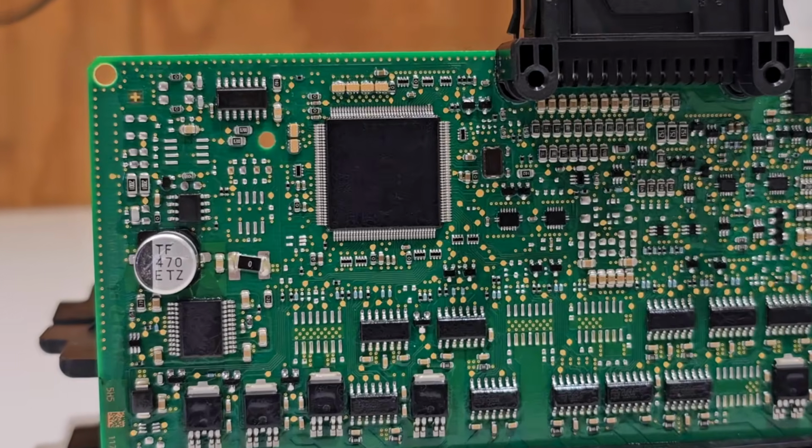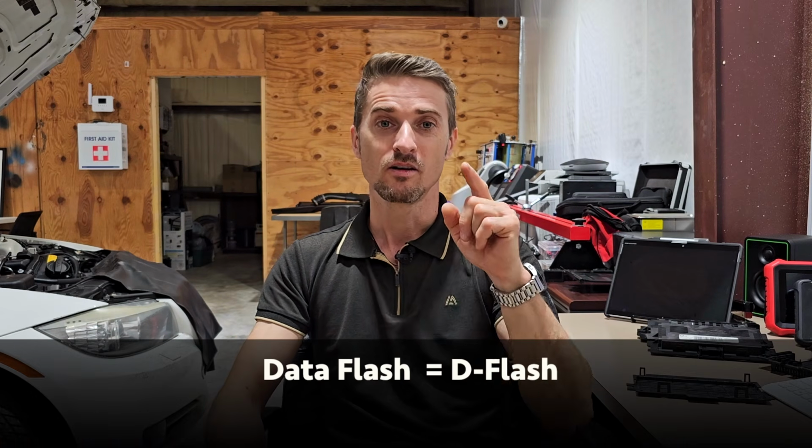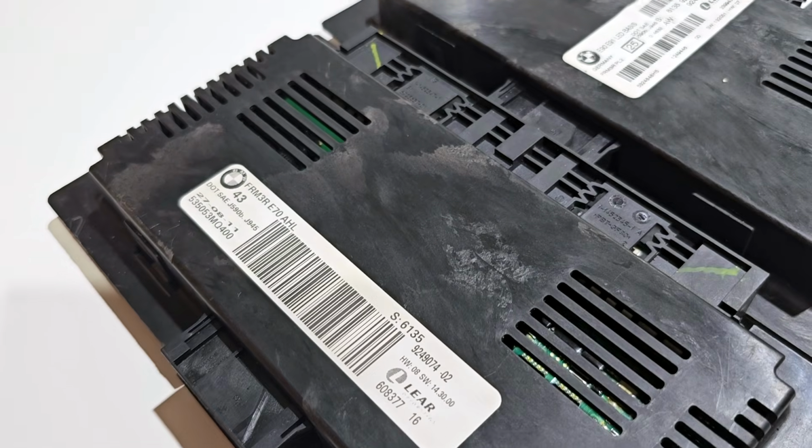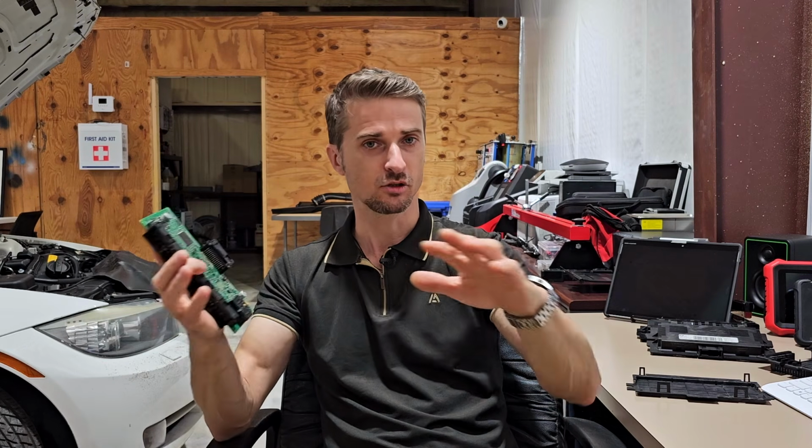With that out of the way, now let's go inside of this processor. The entire issue starts from a structural layout called emulated EEPROM, the triple E that you already know, and how this chip partitions its data flash called D-Flash. BMW FRM modules, as mentioned earlier, need to save things like your mileage, VIN, window limits, and so on.